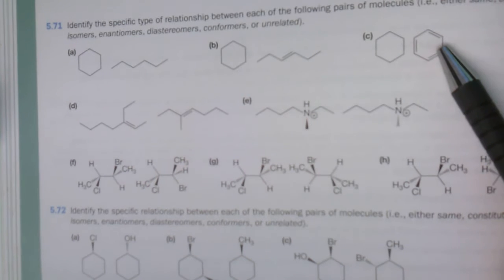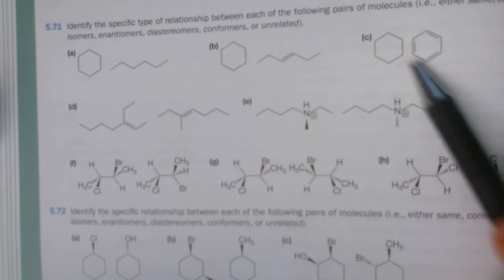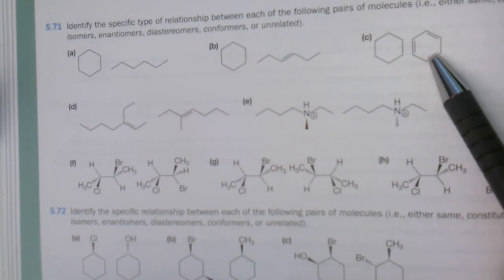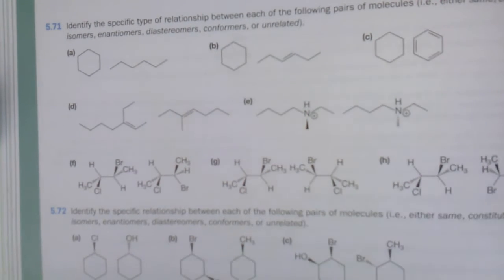This one, again, thinking about unsaturation, has 4 degrees of unsaturation: the ring itself plus 3 double bonds. This one only has 1, so these are also unrelated. These have different molecular formulas. They're not isomers.